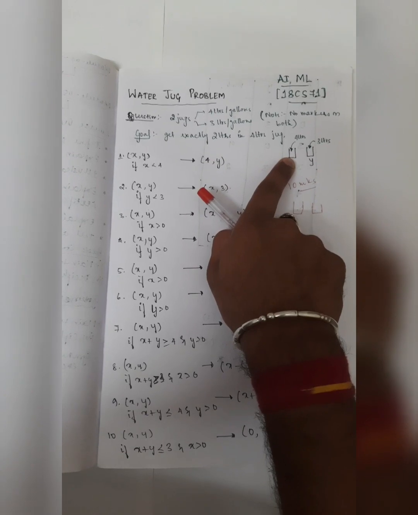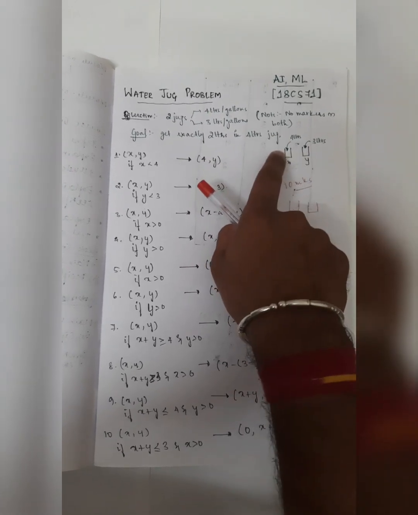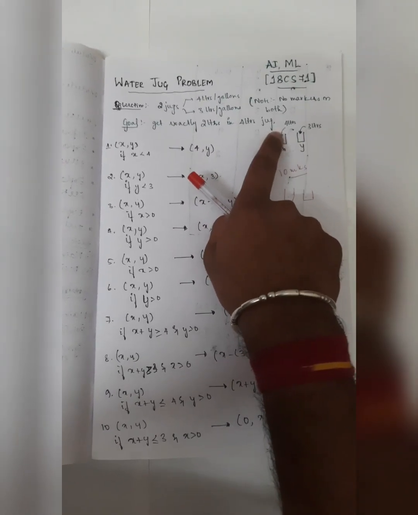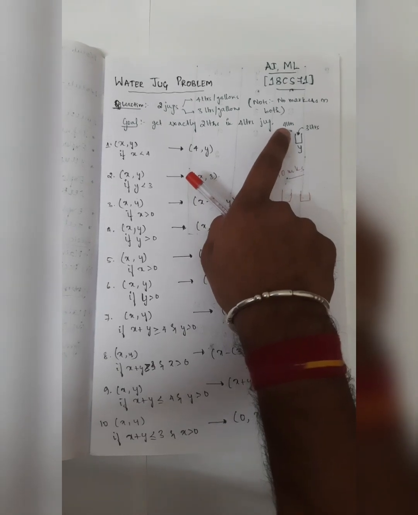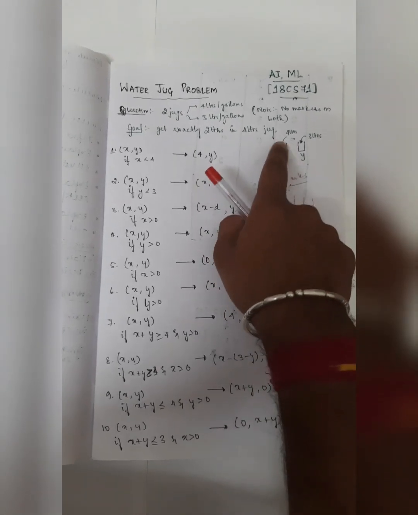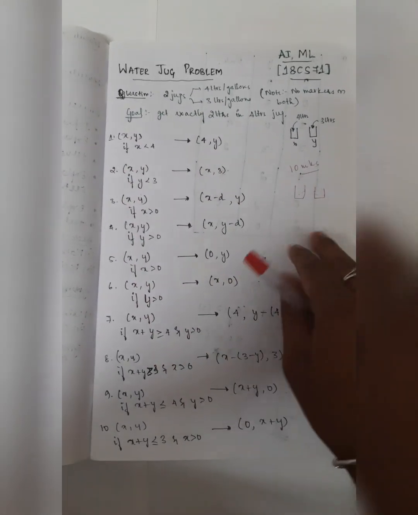So we do not have any marking. If we had marking, we could directly fill 2 liters and close it, but we are not having marking. So in order to identify how to fill this, we are having a set of rules. Using these rules, let us fill the water.